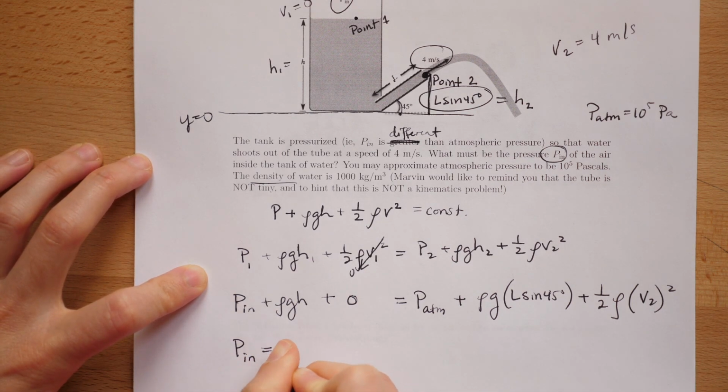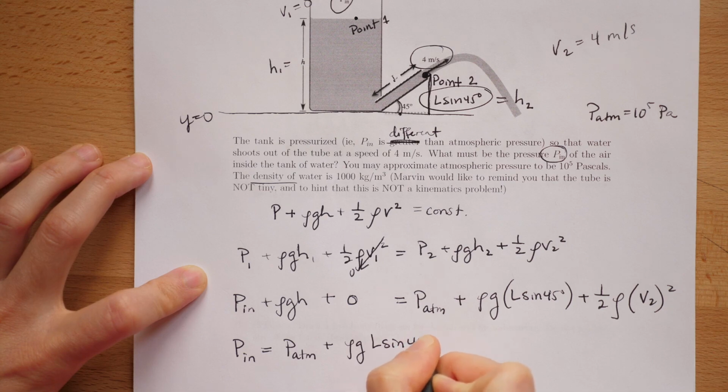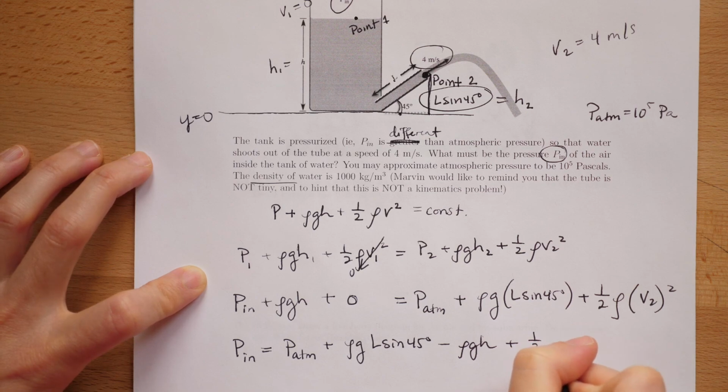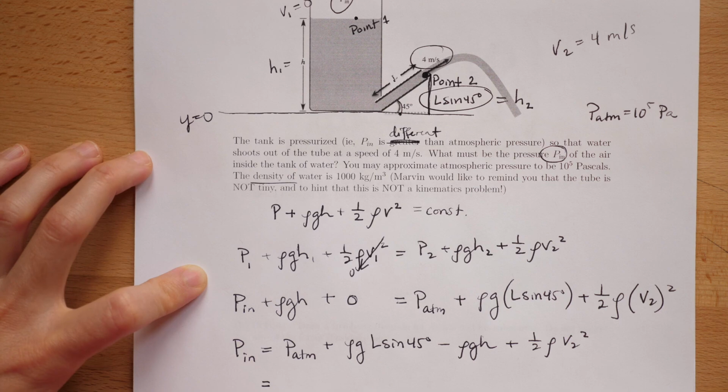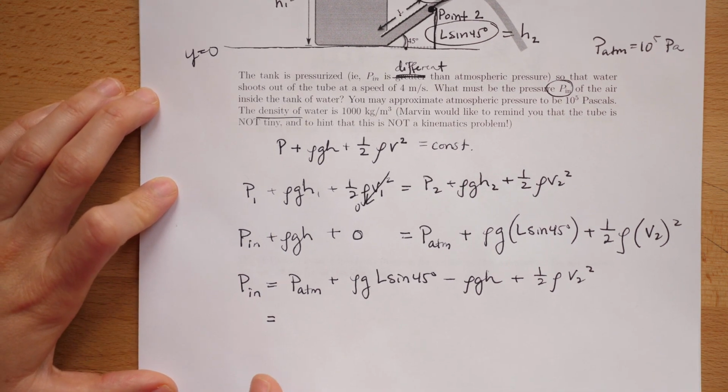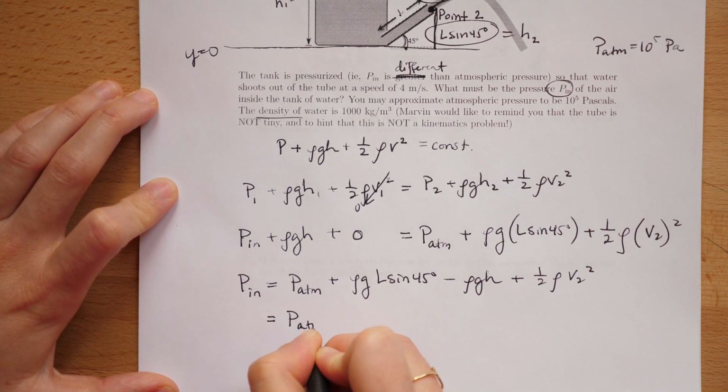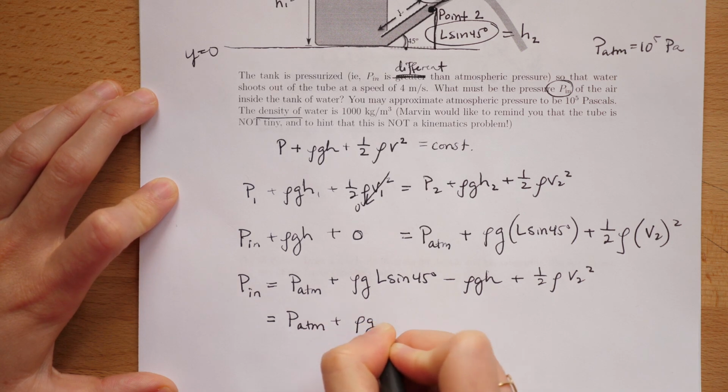So P_in is P_atm plus, subtracting from both sides, rho g L sine 45 degrees minus rho g h, and then we're adding half rho v2 squared. Just to make my calculator situation slightly easier, I'll pull this out. You don't have to do this.